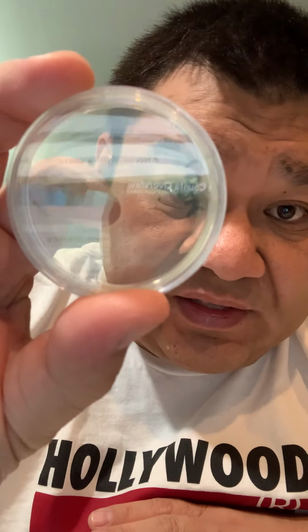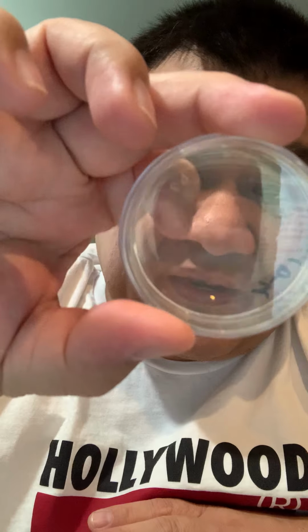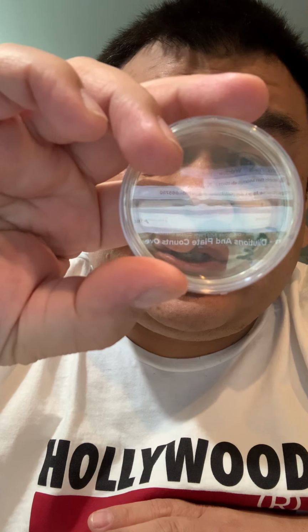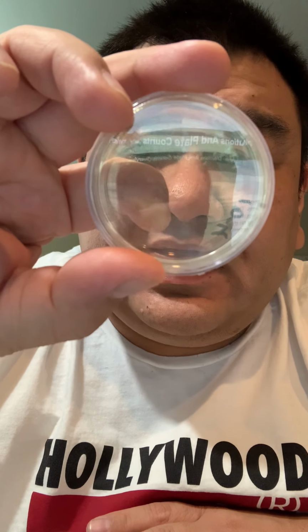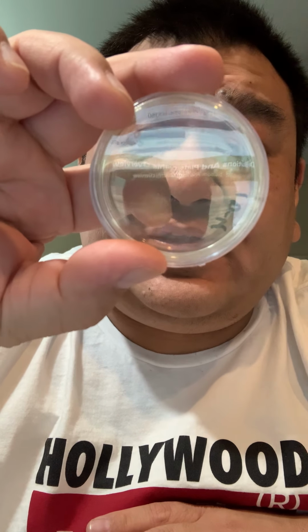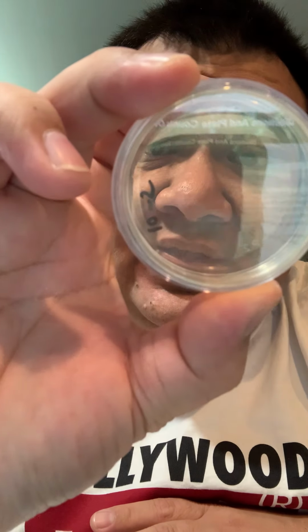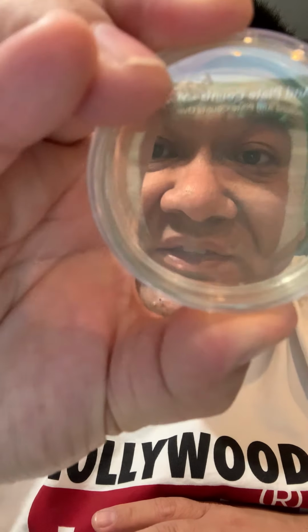But 10-4, 10-5, and 10-6 weren't visible at all. As you can see, this is 10-4, and I could see through it. I'm not so sure if there's anything in there, or is it the reflection of the agar that's showing. 10-5 is the same, and 10-6 is also the same. Between 4, 5, and 6, I'm not sure if there's any growth.